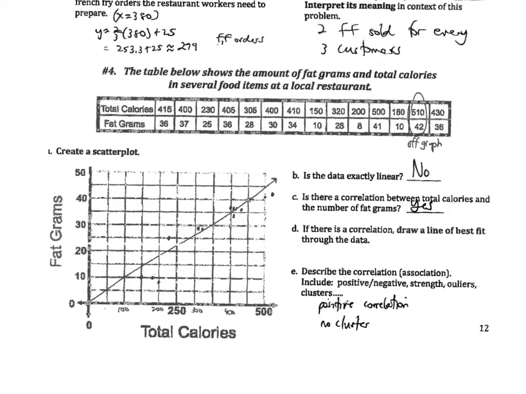This is just a review for you. Just wanted to provide an opportunity to hear me process and go through the last part of that paper review that you all received earlier this week that goes over scatter plots. So I'll go ahead and go over this number 4 example. If you want to follow along, it's on pages 7 and 8 in your packet.